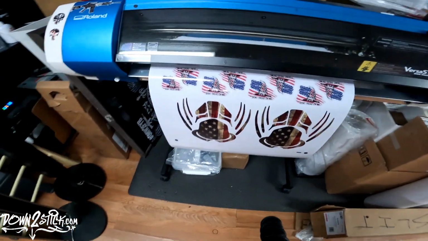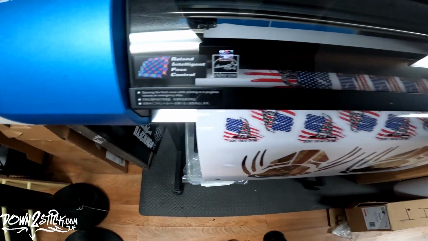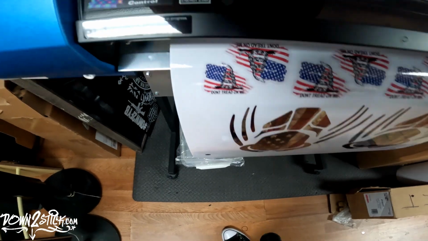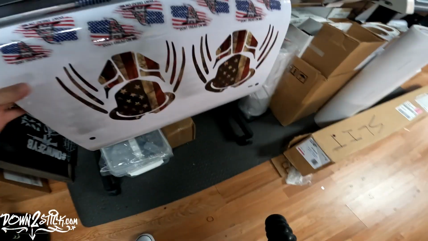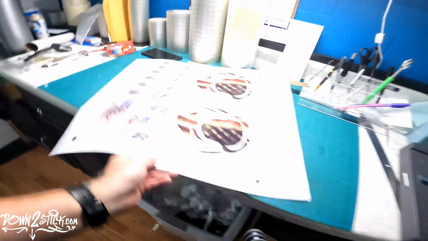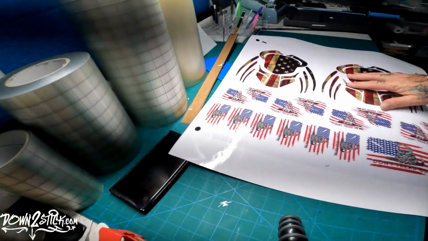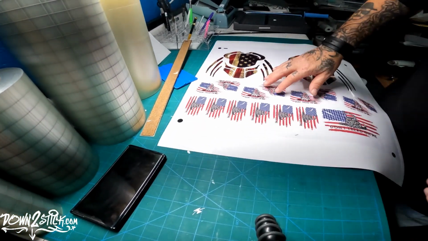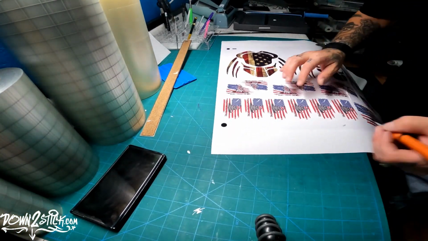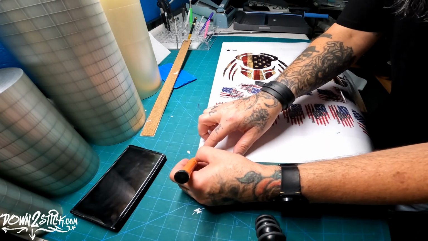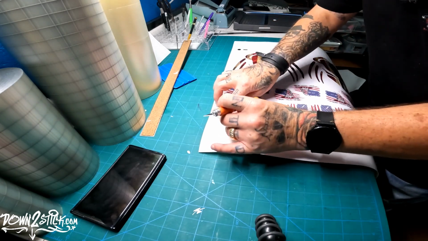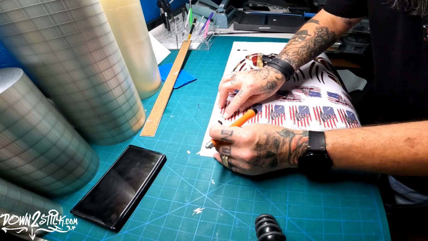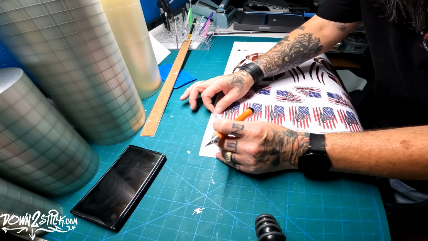Predator is done with the American flags. Let's see how she turned out. I'm going to unlock it and grab it before it falls. Okay. Let's do the test. So what I do, I just grab a corner of the vinyl here, I pick it up, and I just make sure at least one of them comes right off. Because if one of them does, then you know they're all going to.